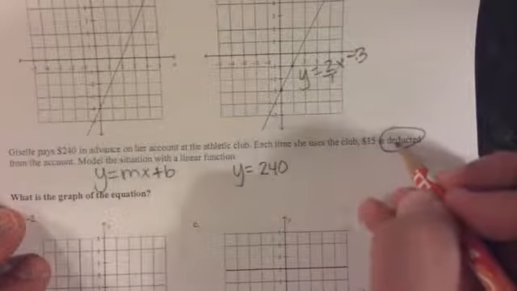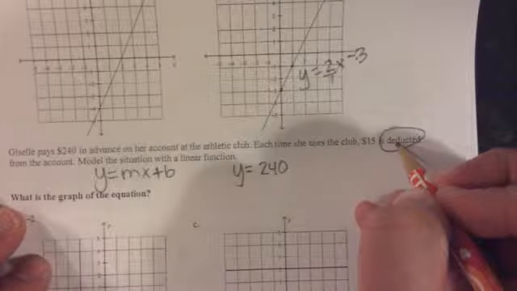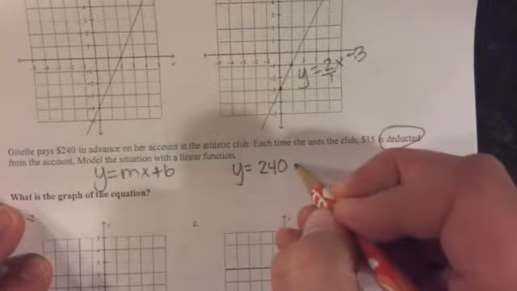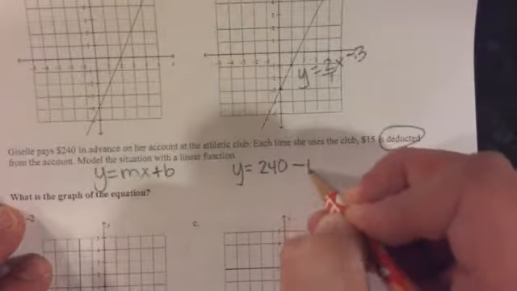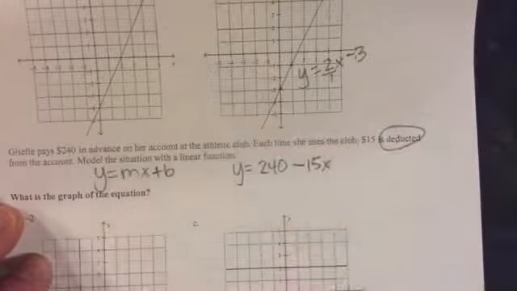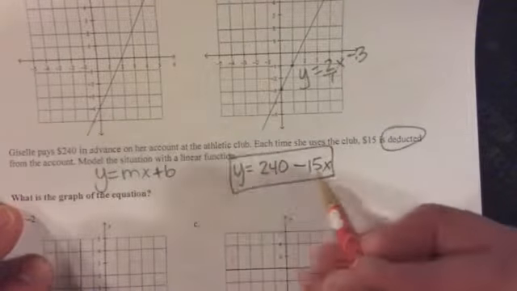Alright? Deducts tells me she's not paying money, or she's paying money toward them. She's losing money out of her account, so I'm going to put a minus there. And she's losing $15 every month. If she was depositing money, that would be a plus.